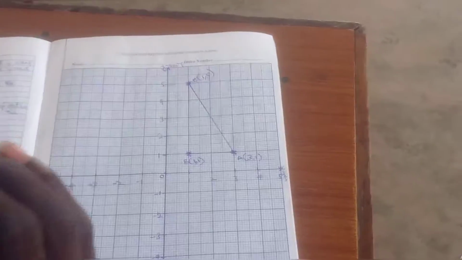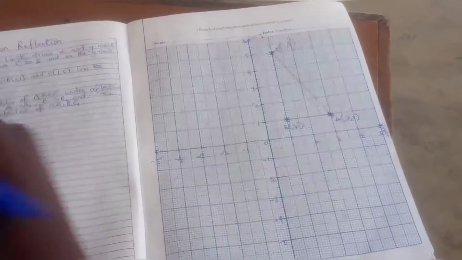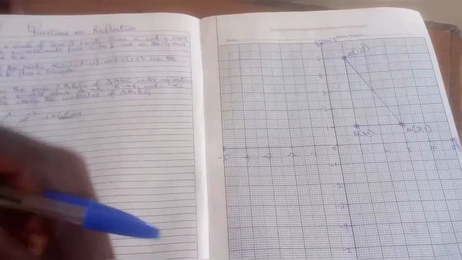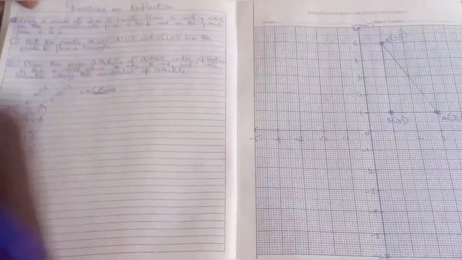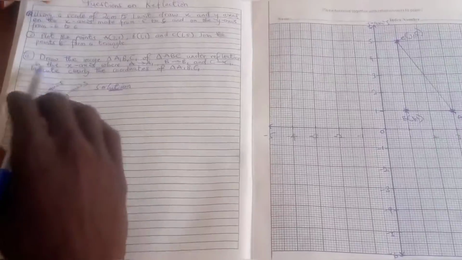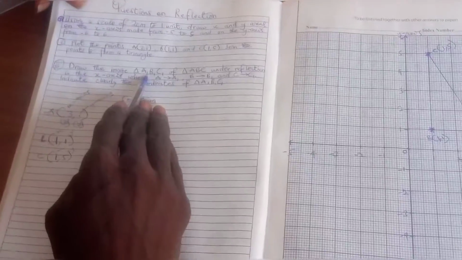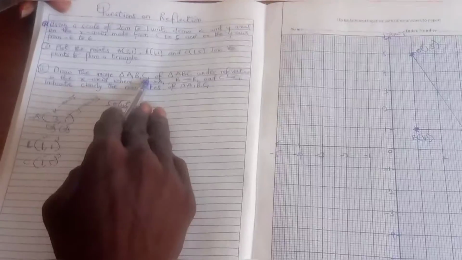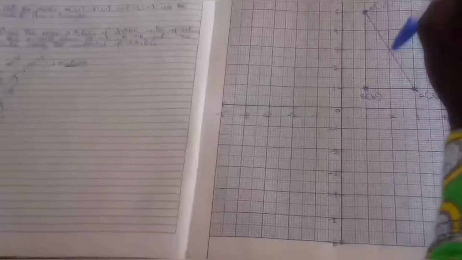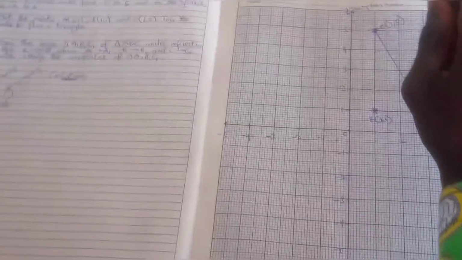Now we are done plotting triangle ABC. Remember, we are looking at rigid motion where we are going to move figures, either reflecting them or rotating them. So the next one: draw the image, triangle A1, B1, C1, of triangle ABC. So this time, we are coming to draw the image of this. Now this is the object.